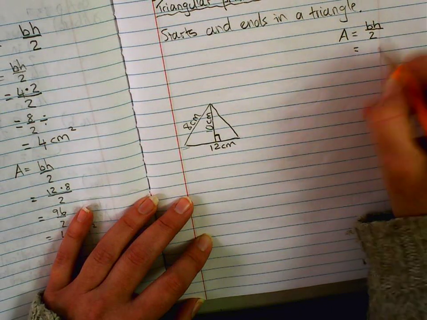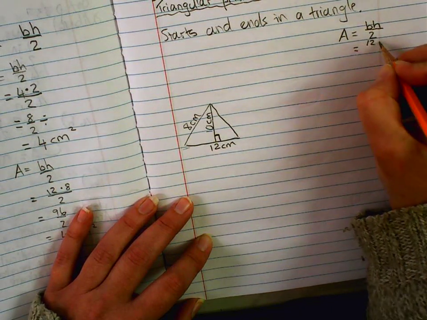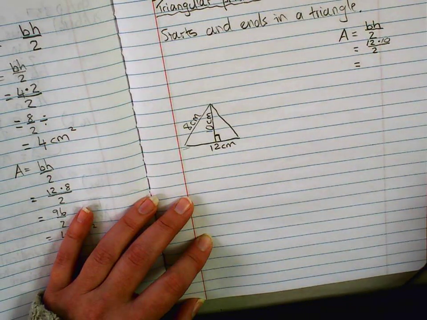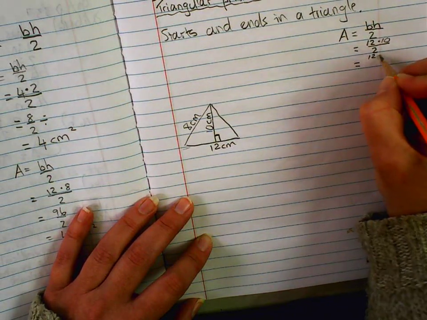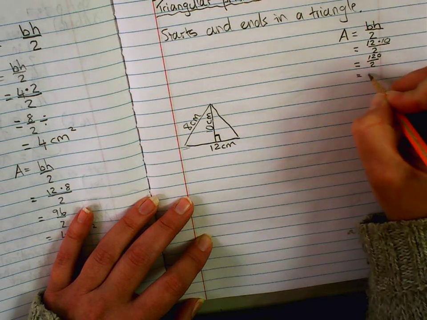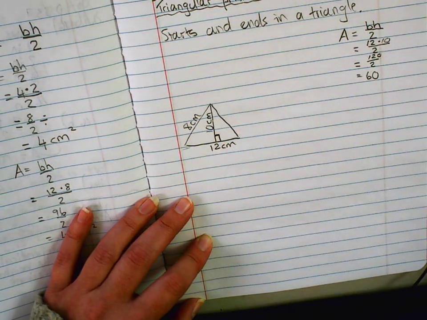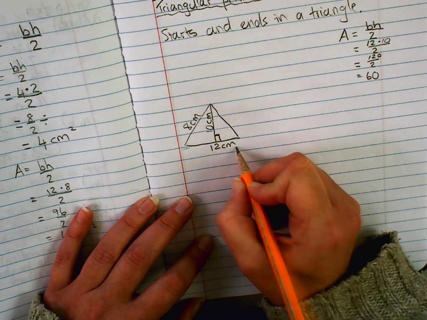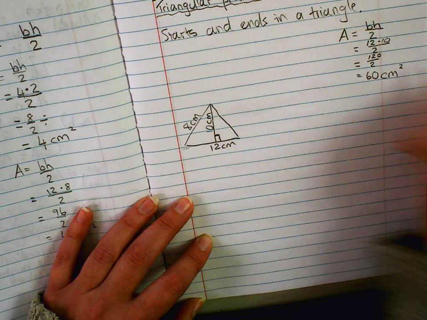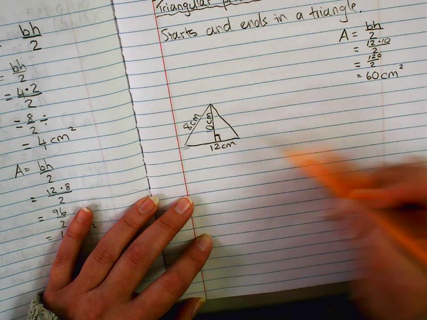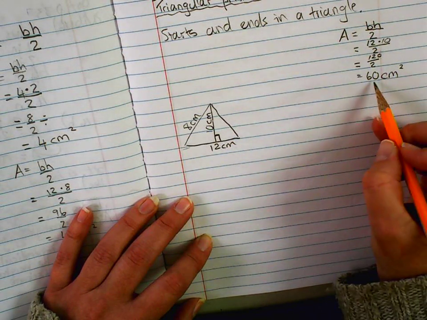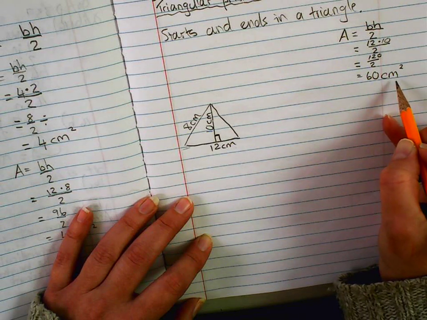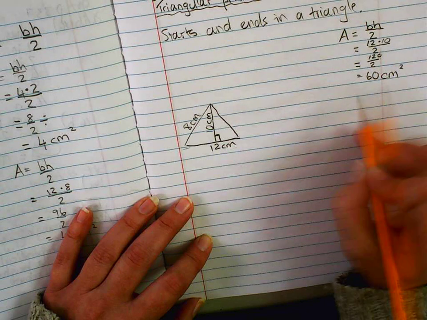So off on the side, I go 12 times 10 divided by 2. 12 times 10 is 120. And 120 divided by 2 is 60. And since we're working with area, I must stipulate that it's centimeters squared. So what it means is that this triangle is as big as 60 square centimeters.